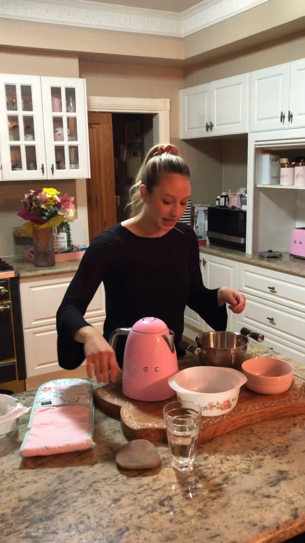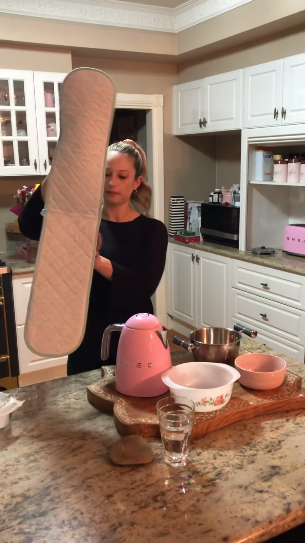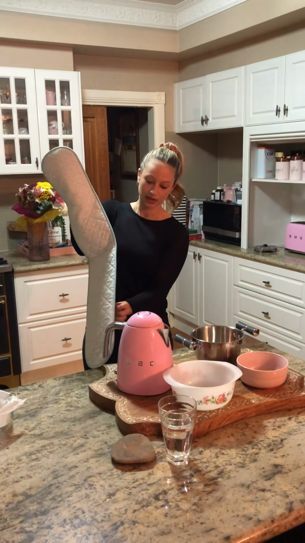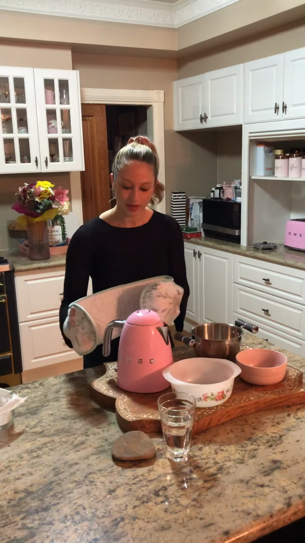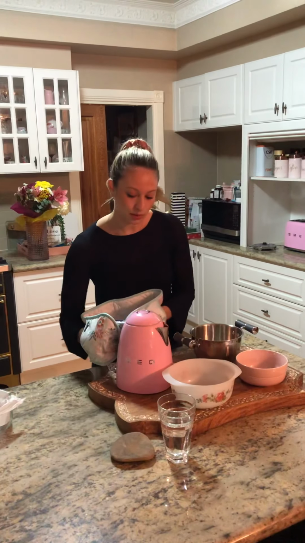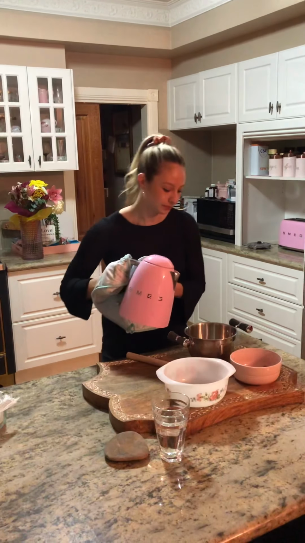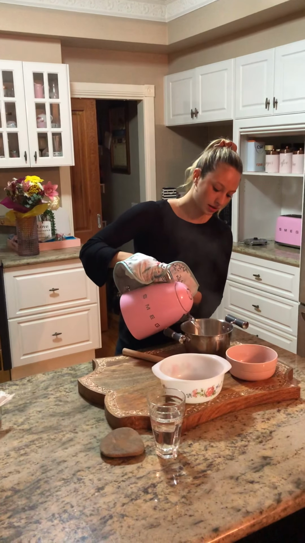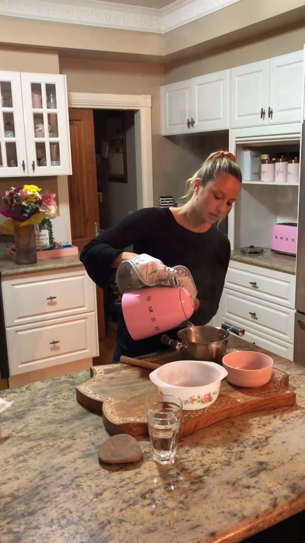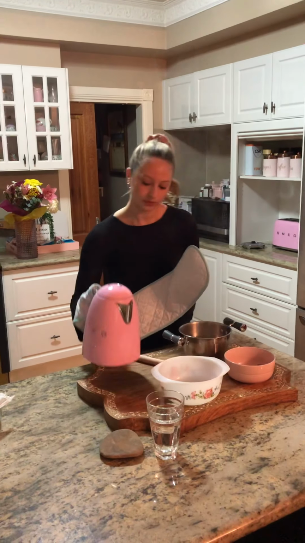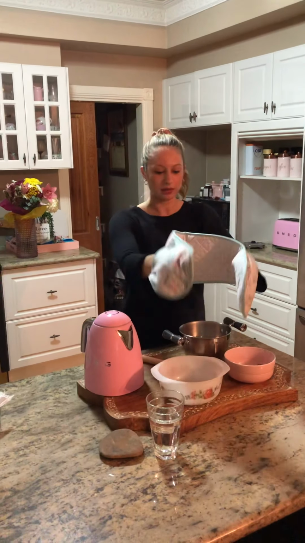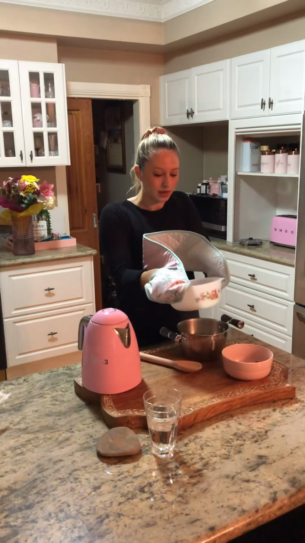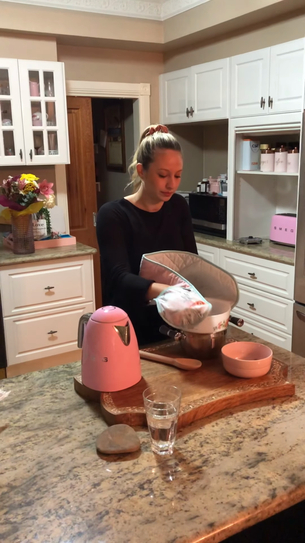So what I'm going to do is put on my oven mitts to make sure that I'm nice and safe. I'm going to use them to pour the boiling hot water. I'm going to carefully pour it. Now I'm going to grab this bowl and pop it over the top of the boiling water.